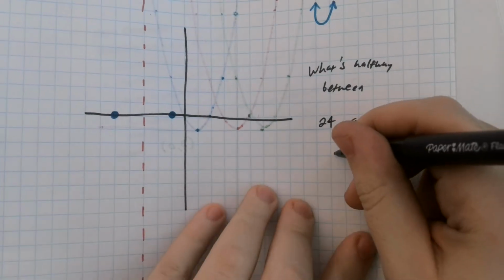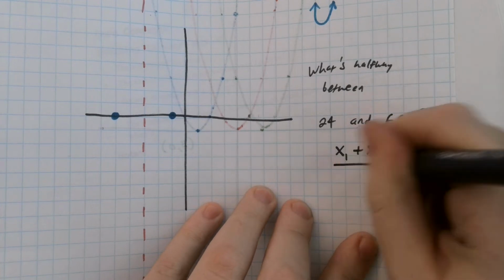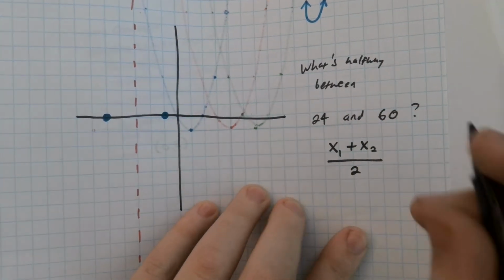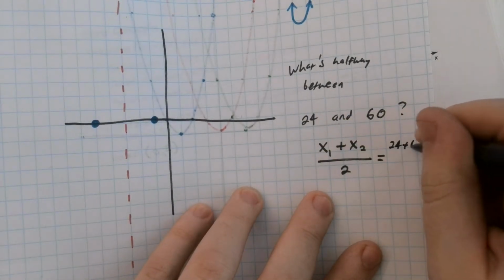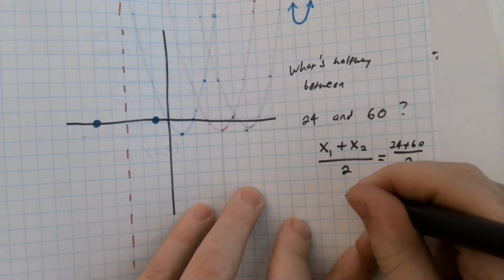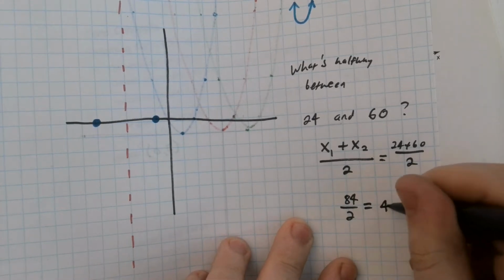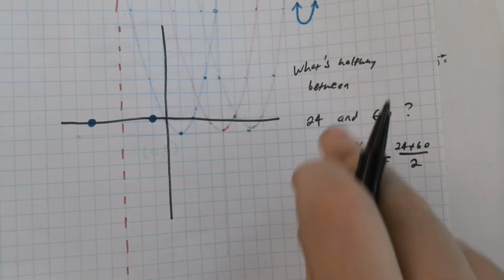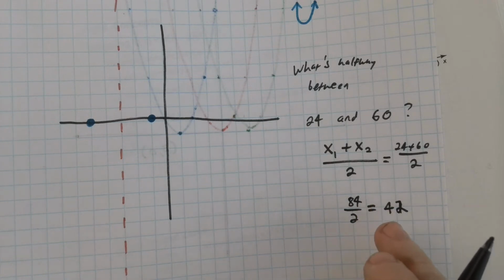It involves adding your 2 x's together and dividing by 2. That's how we find the average. So to find what's halfway between 24 and 60, for instance, we would do 24 plus 60 divided by 2. 24 plus 60 is 84. We have that over 2. And 84 divided by 2 is 42. 42 is halfway between 24 and 60. It's 18 away from both of them.